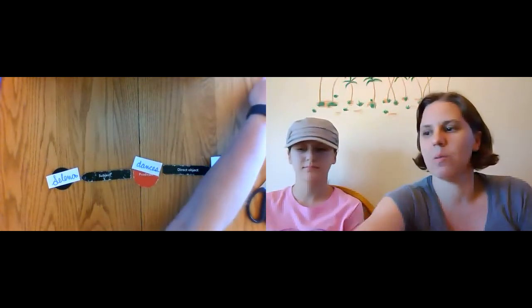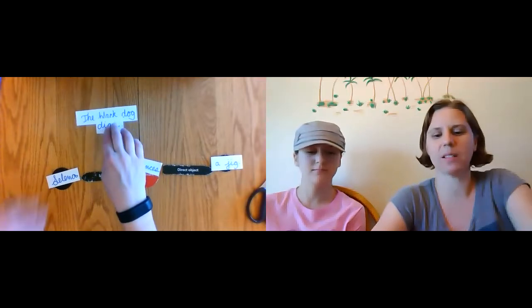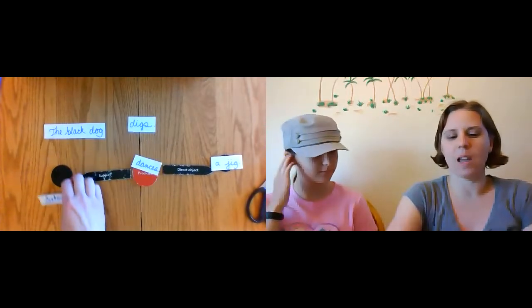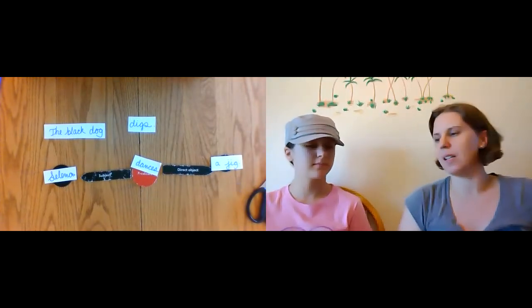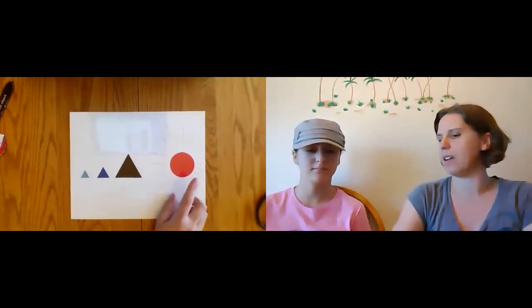Our last sentence, when we looked at it this way, the black dog just had a subject and a predicate. So simple sentences, if you're working with simple sentence analysis, can have either a subject and predicate, like the dog digs, or a subject, predicate, and direct object. Selena dances a jig. So when you're following up this lesson, I want you to think about this chart and how the energy from the verb is what makes a sentence exciting.